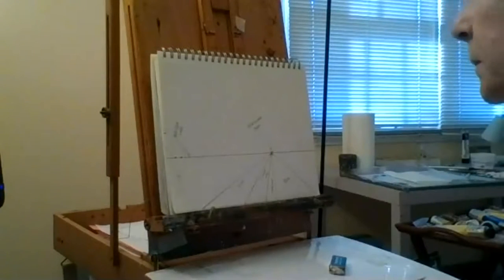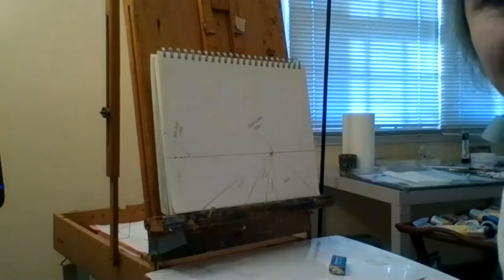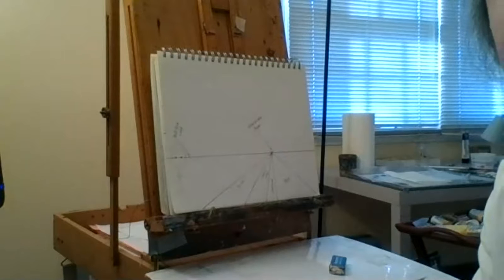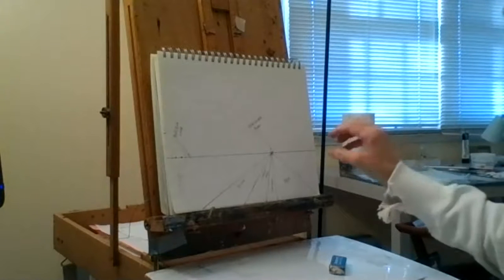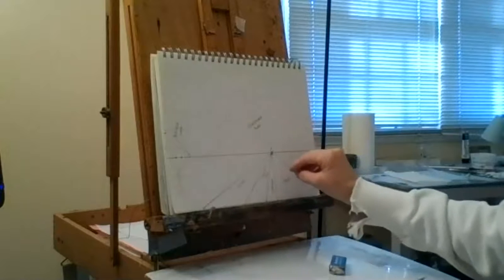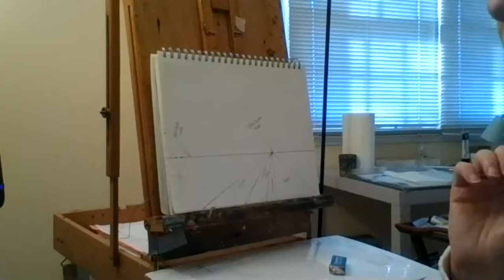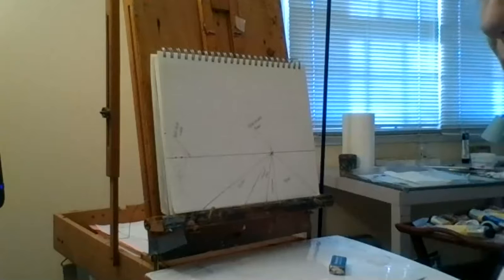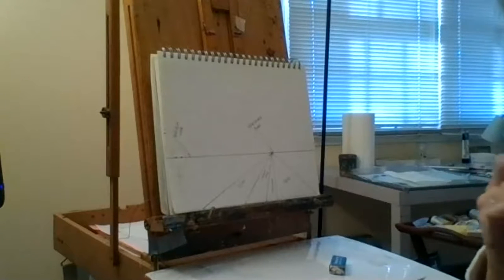All right. Now that we have most of these areas here, we're going to indicate now the faraway mountains.